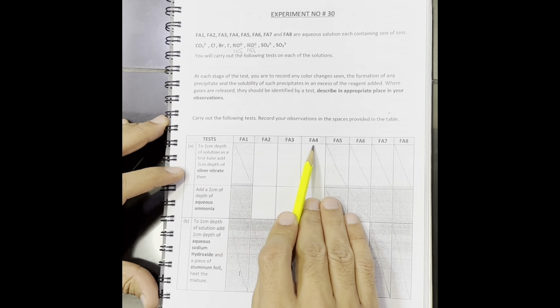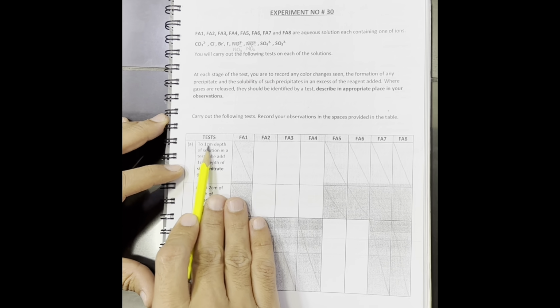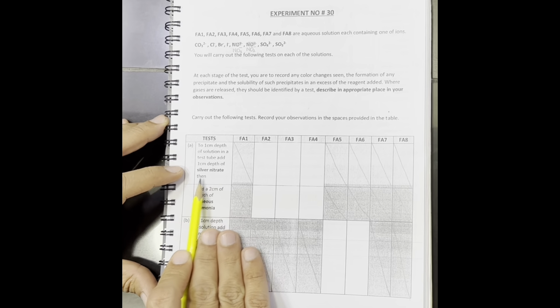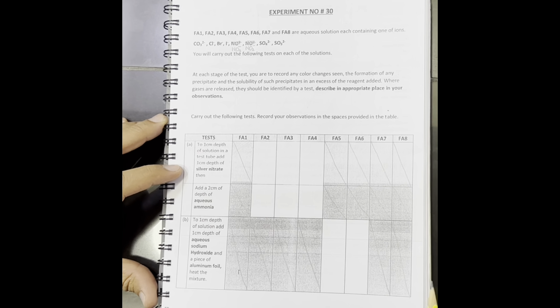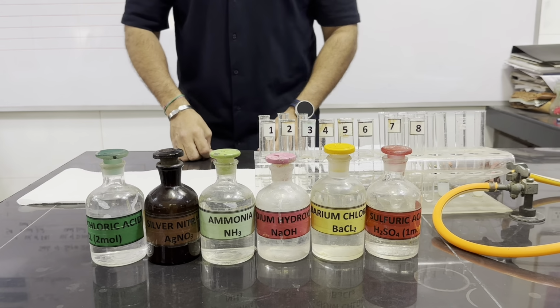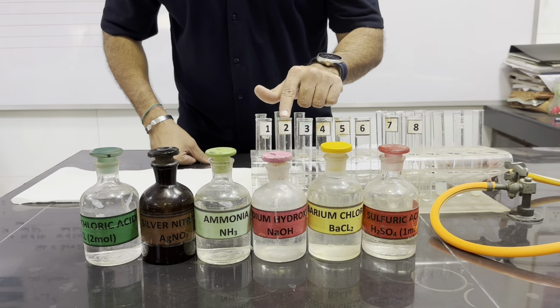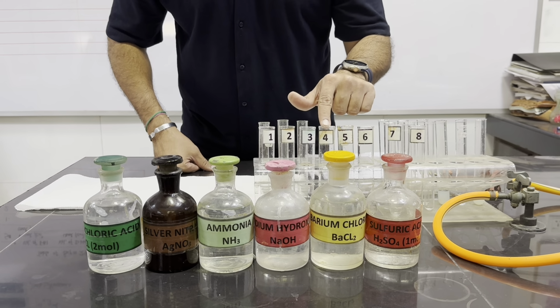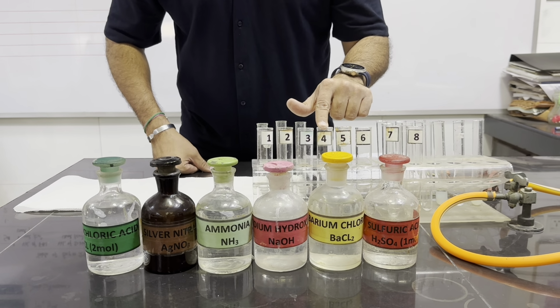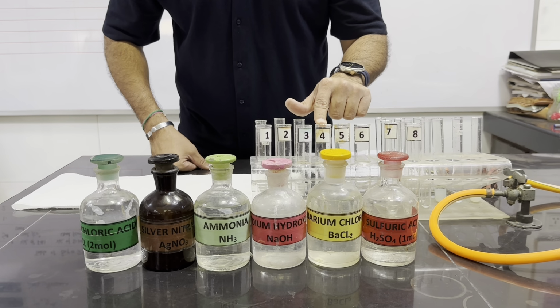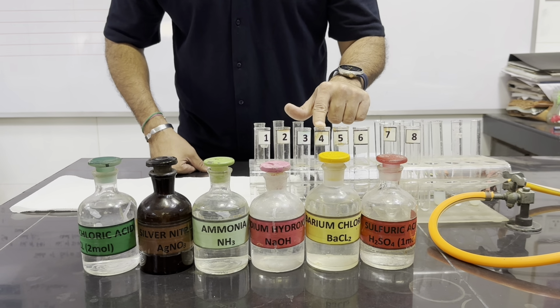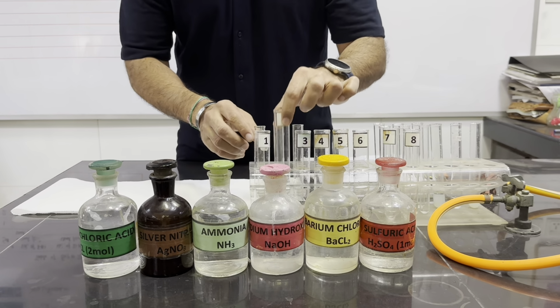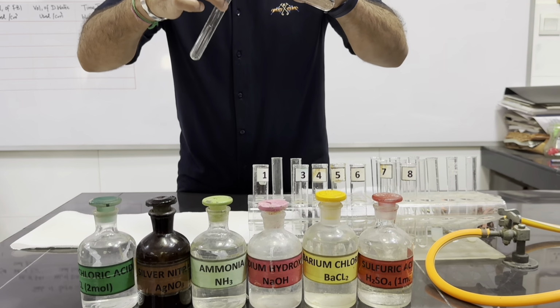So we are starting with the first test. For Fa2, 3 and 4, these three solutions of 1 centimeter depth, we will add silver nitrate and we will observe the color change. We are testing these Fa2, Fa3 and Fa4 solutions which might contain halide ions because they have asked us to add silver nitrate. So we will take 1 centimeter depth of all these three solutions.